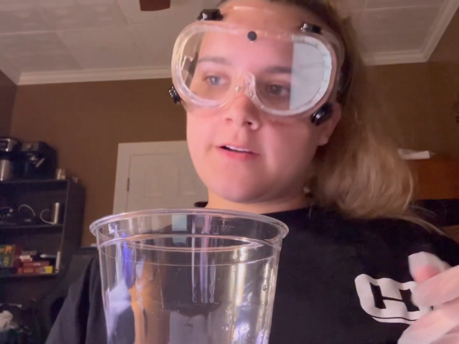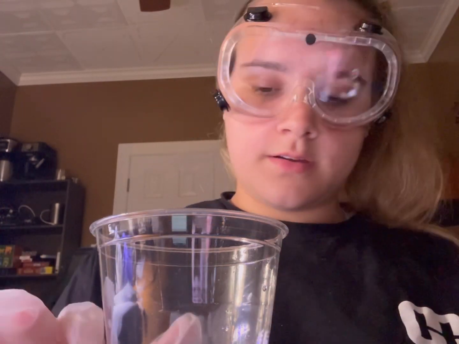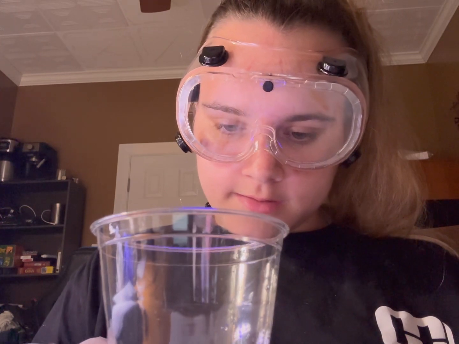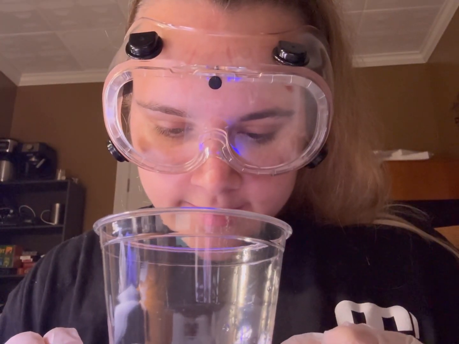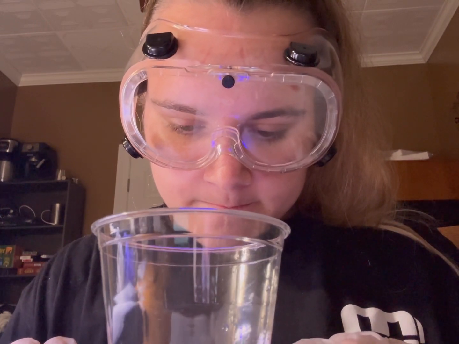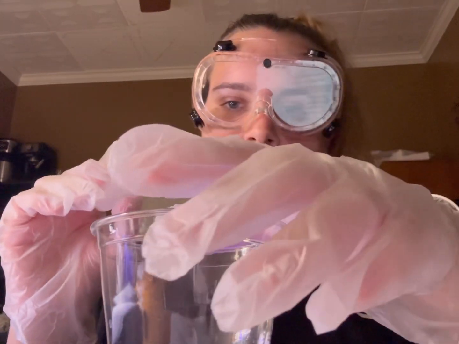And now we will move on to experiment 2, our final experiment, which is the freezing point colligative property. And so we will measure 100 grams of ice in this cup. So let's turn on the scale and set it to grams. Alright, now we'll start adding ice to this cup.